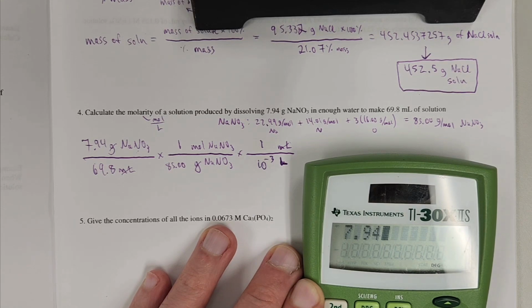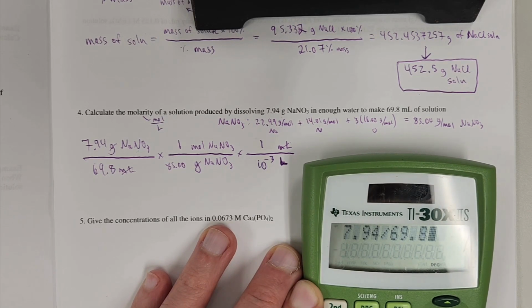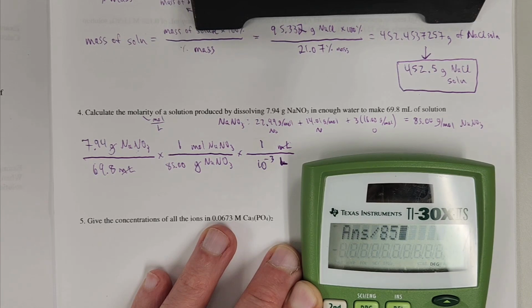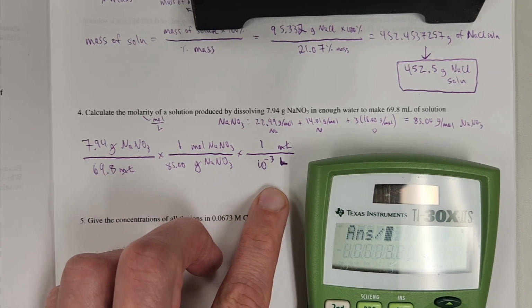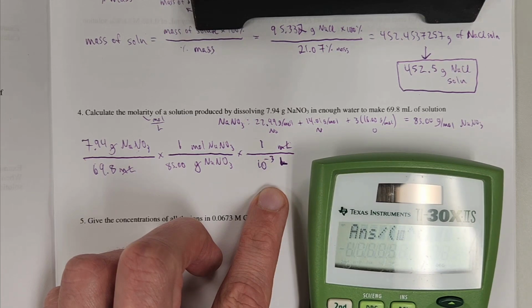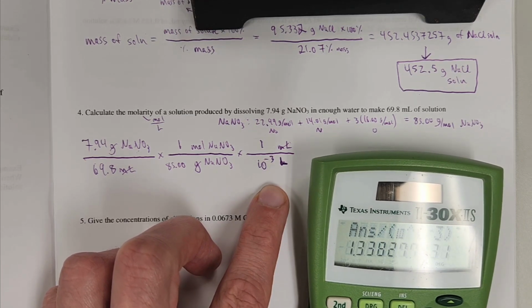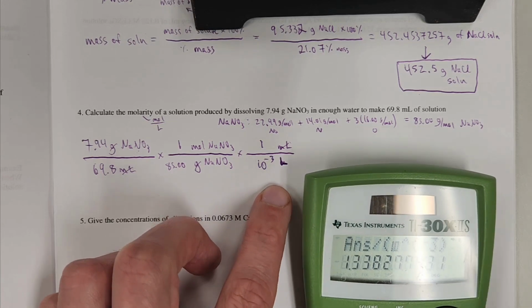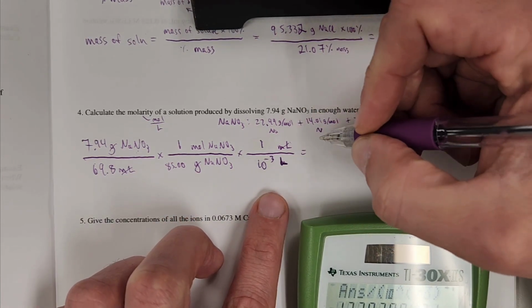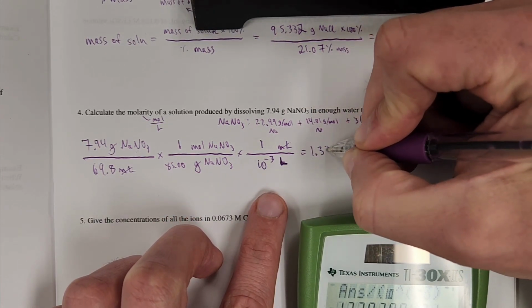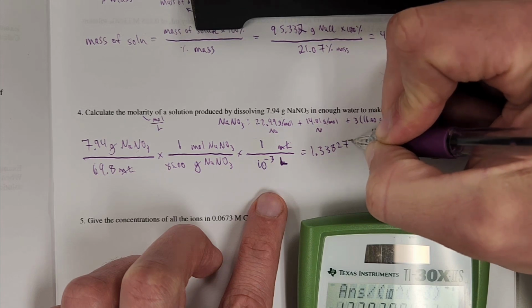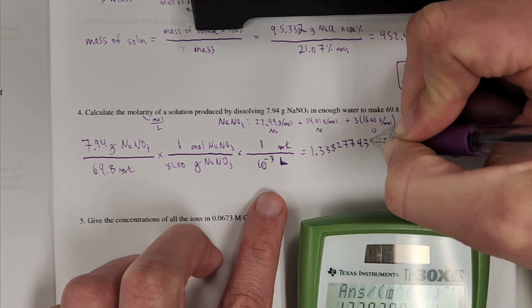Okay, 7.94 divided by 69.8 equals, divided by 85 equals, divided by 10 to the negative third, close parentheses, equals, and that's what you get. 1.338277431.